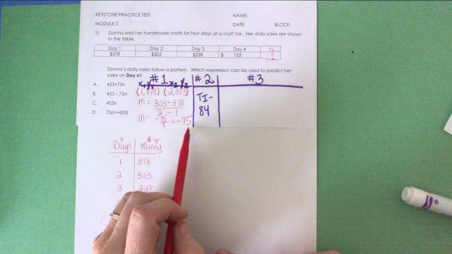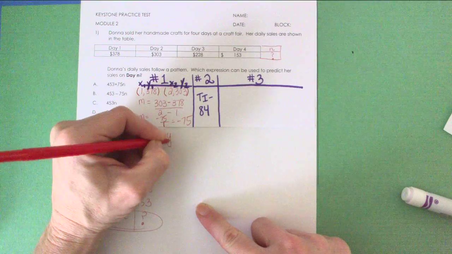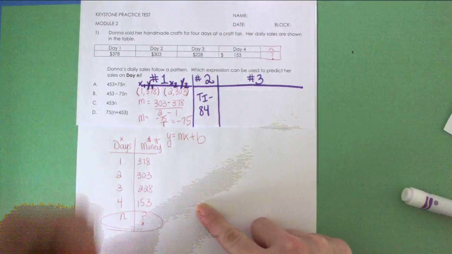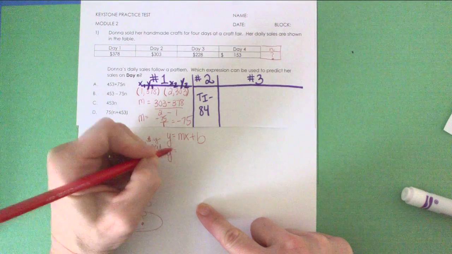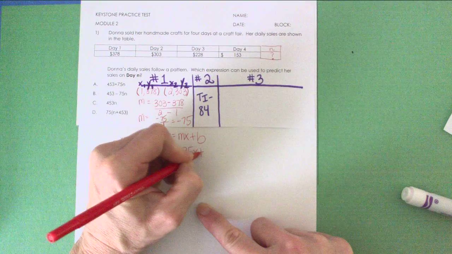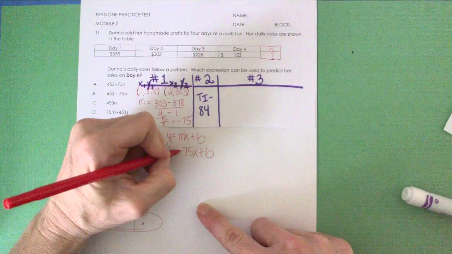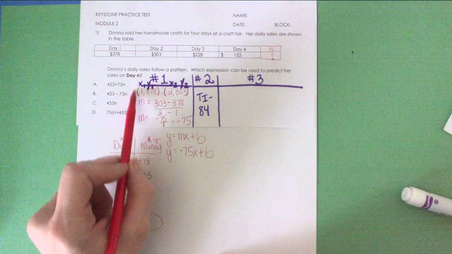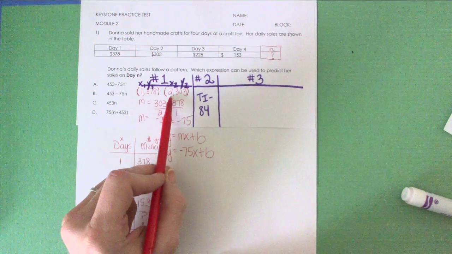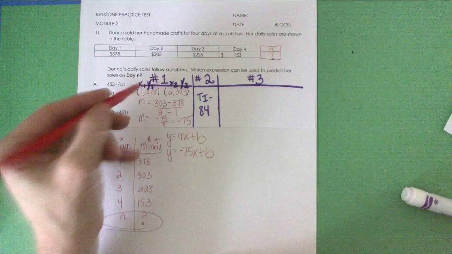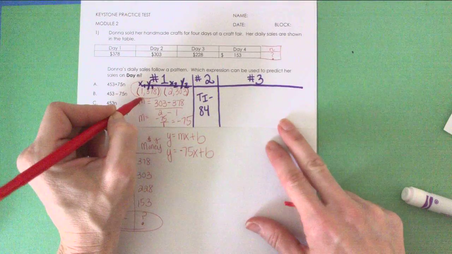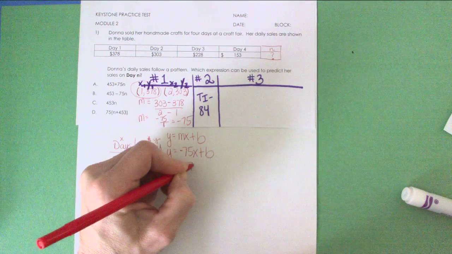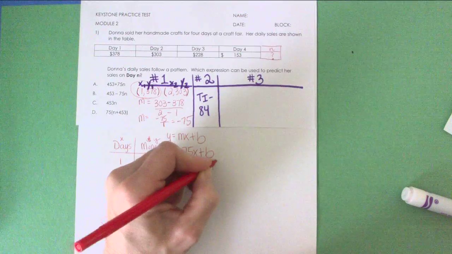Now I'm going to take that slope and I'm going to insert it into my linear equation y equals mx plus b. You worked with that a lot in Algebra 1. I'm going to go ahead and put negative 75 in for m. Now my final step is to figure out what B is. And in order to do that, I can take either one of these ordered pairs that I chose up here, and I can insert them for X and Y. So I typically use the first set. So my Y value in this set is 378. My X value is 1, and I'm going to go ahead and solve for B.